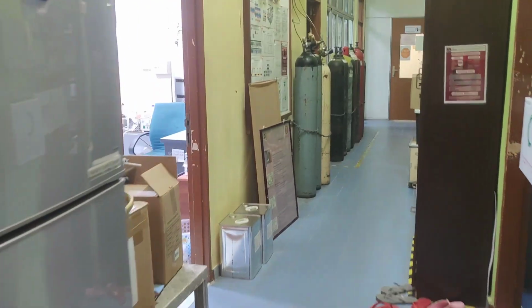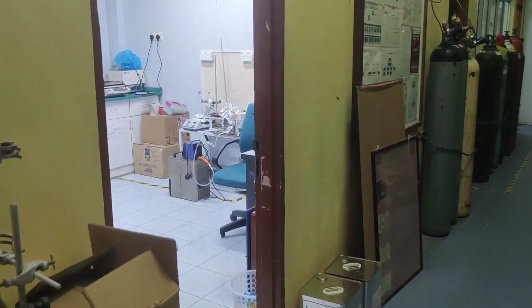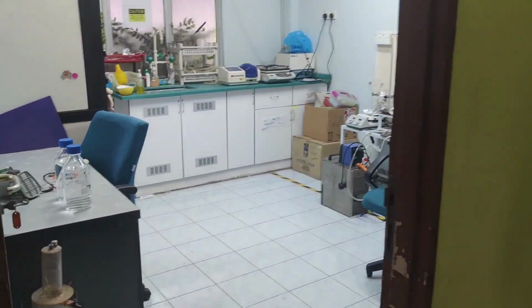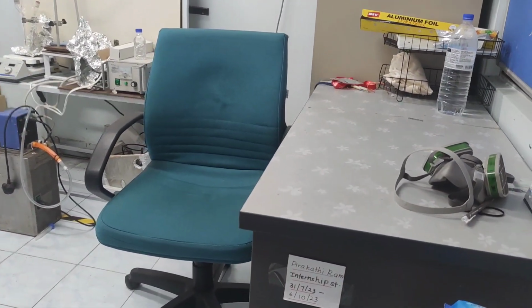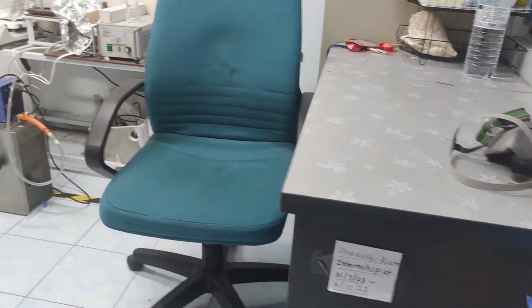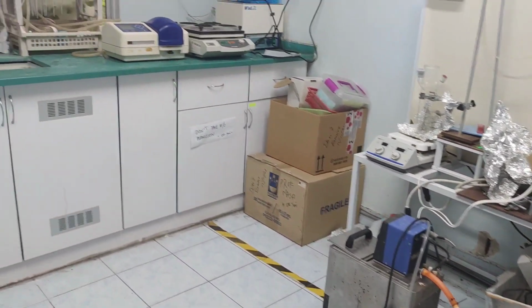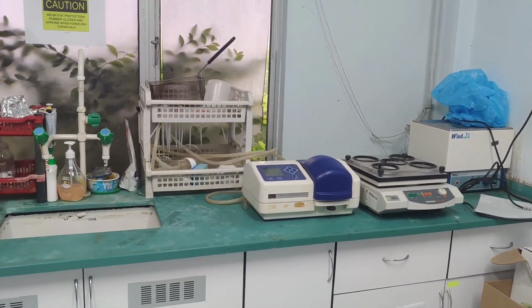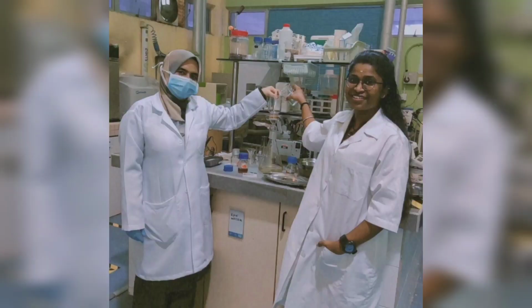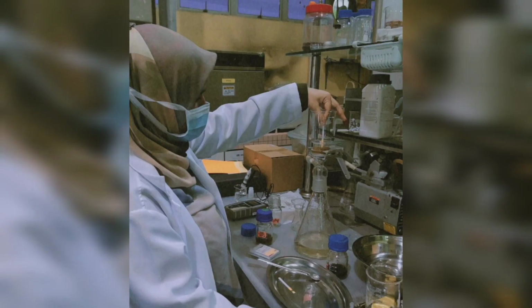The secretary of this laboratory is Dr. Amnani, who is my current supervisor as well. This is the sitting place that was allocated for me throughout this internship. And this is the second workstation where some of the experiments will be conducted as well. I was appointed as assistant researcher under a master student, who is Ka Zahida.